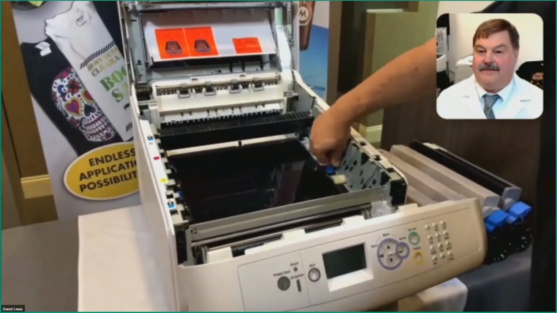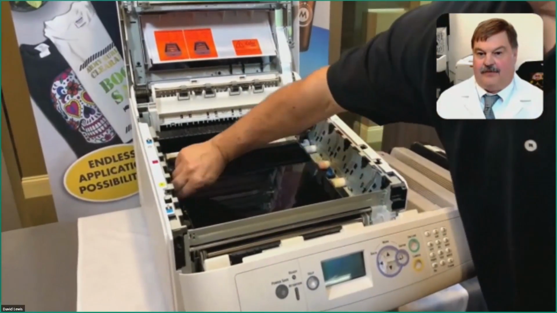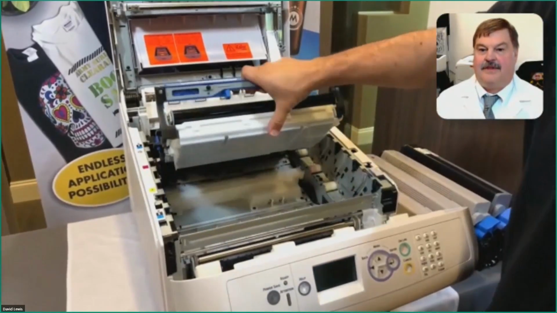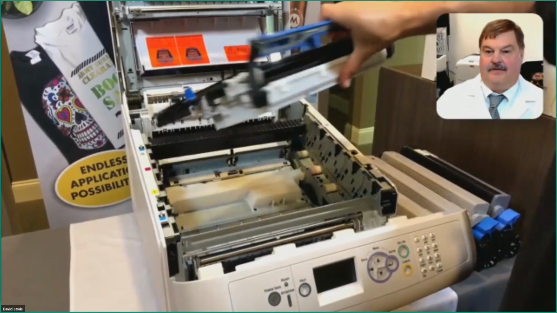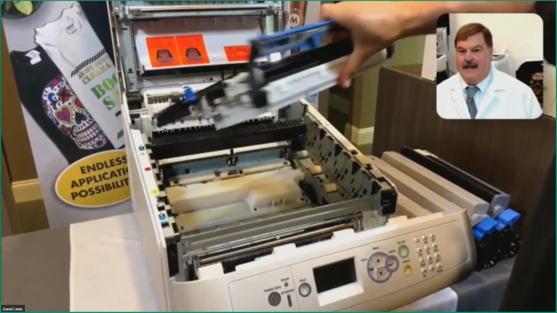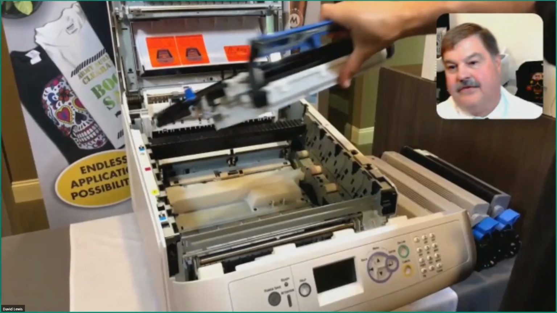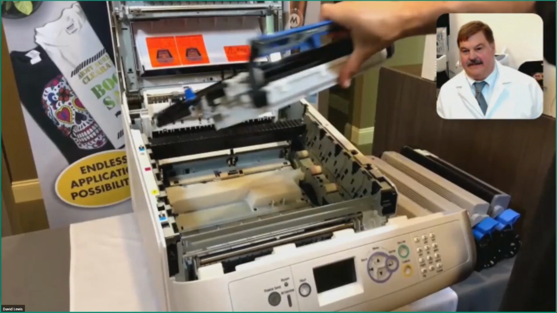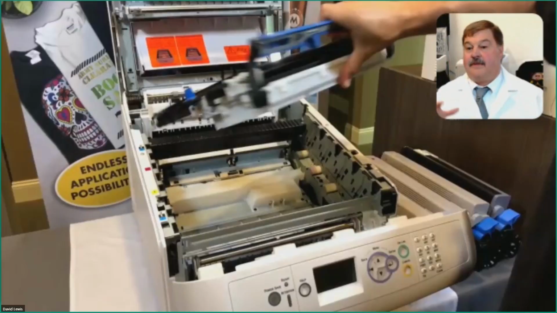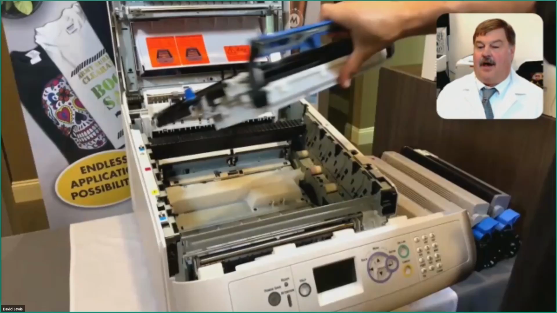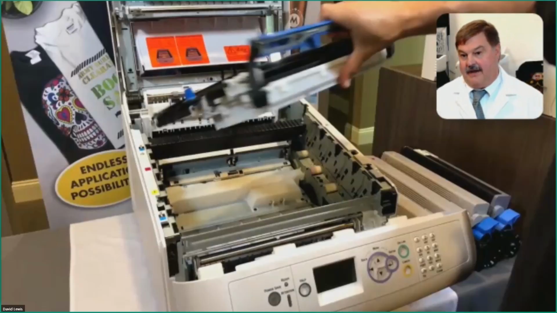Then the next piece is the transfer belt. So let's stop right there. This is the transfer belt, all right? That little white thing underneath is the waste toner container, where any waste toner that lands on the transfer belt drops off into that. That can be taken off and replaced. The transfer belt itself can be replaced.